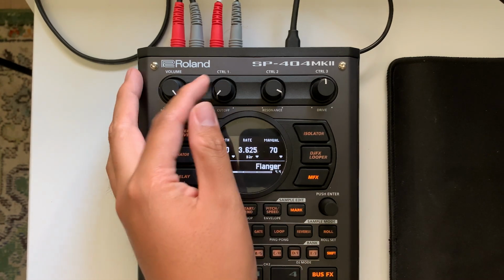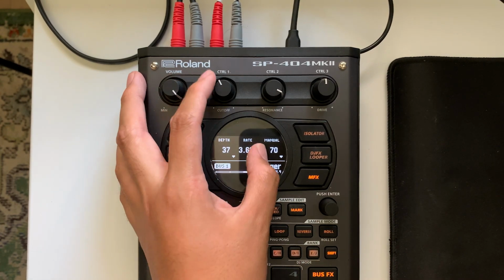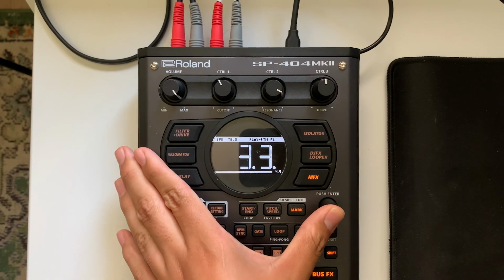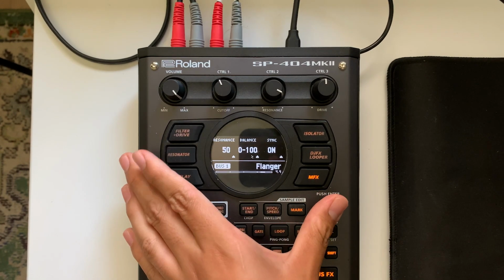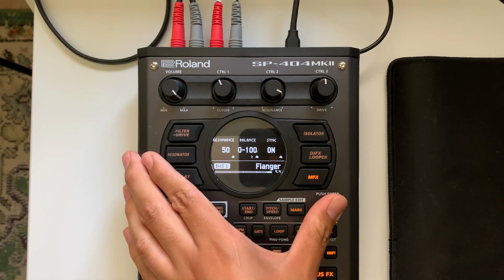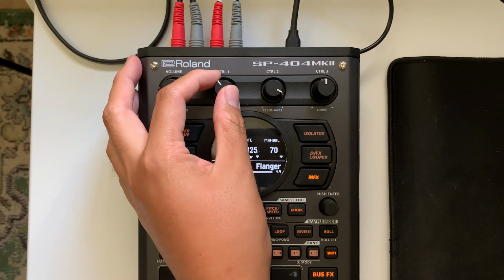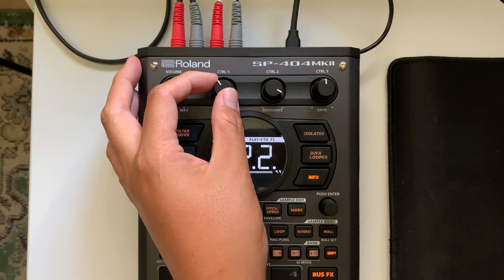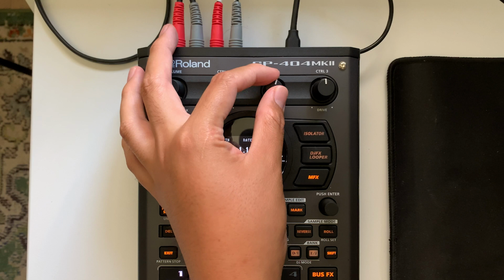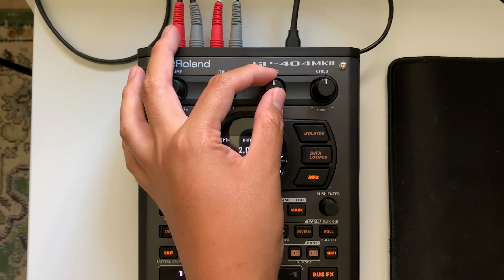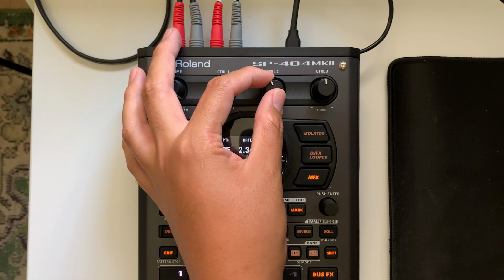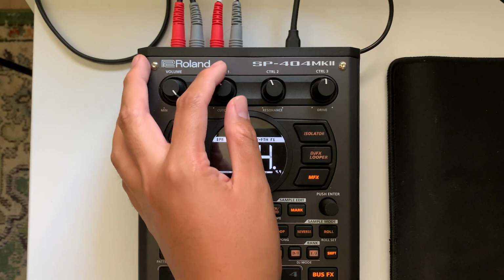And for these options, this is the effect. You have depth, rate, manual, and then you have a second menu: resonance, balance, and sync. Once again, depth is the depth of the effect sound. The rate is just the period at which the effect takes place. Manual, when it's applied, is basically a frequency range.